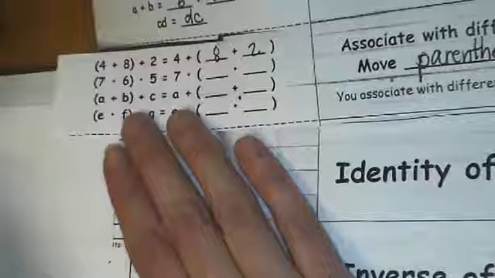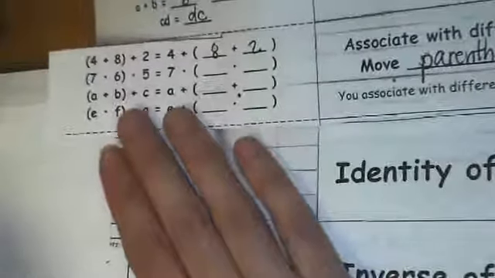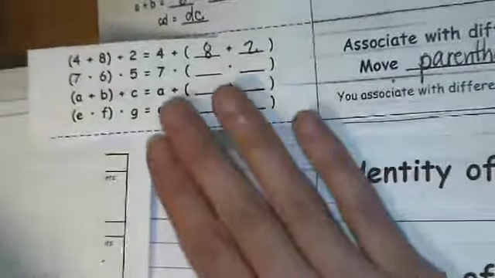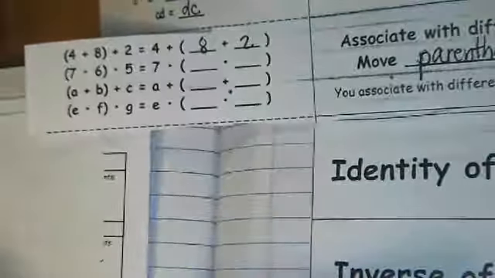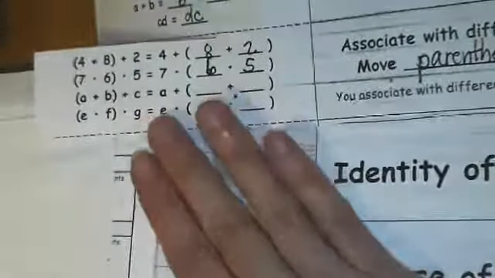7 times 6 times 5 is the same thing as 7 times the quantity 6 times 5. Alright, and now the grouping symbols are around 6 and 5. Okay? A plus B is around the A plus B over here, and now it's going to be around the B and the C on this side.